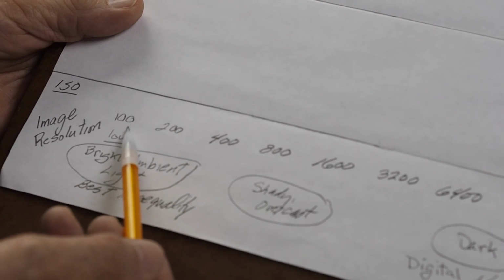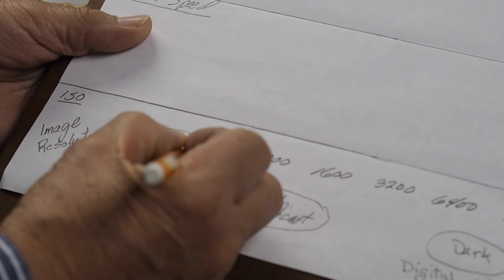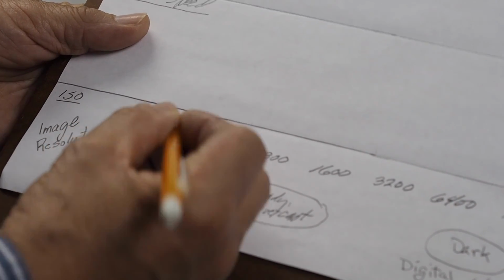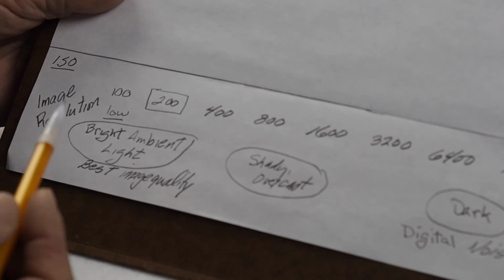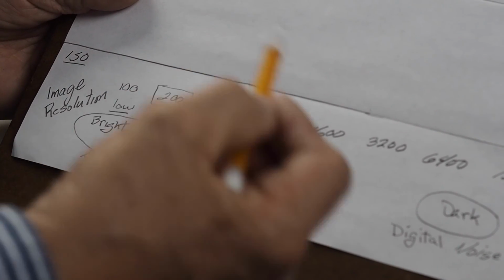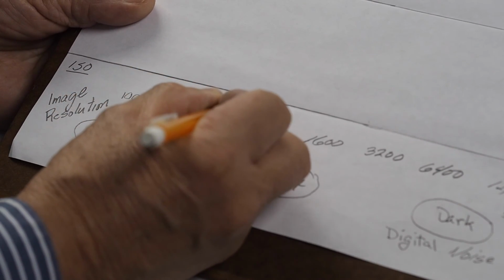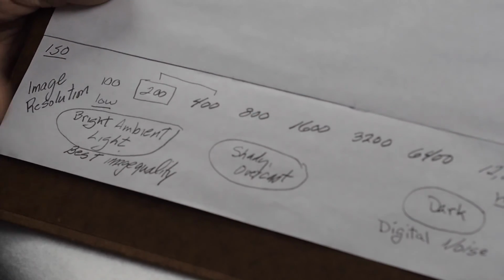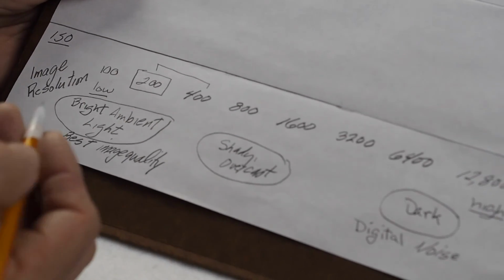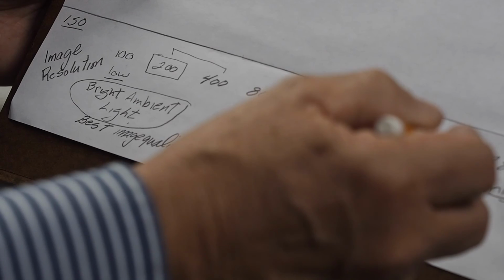My Olympus camera, most Olympus cameras have 200 as their native ISO. Through 400, 800, remember it's 2 times 2 times, that's a full stop. So from 200 to 400 is a full stop, just as we talked about with aperture and shutter speed. 800 all the way up. And some cameras will go even beyond 12,800 ISO.